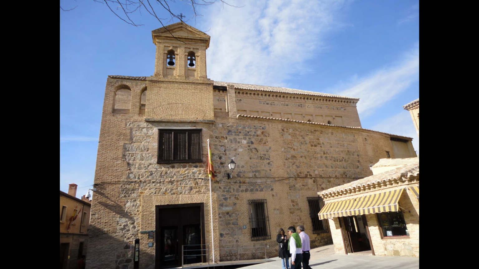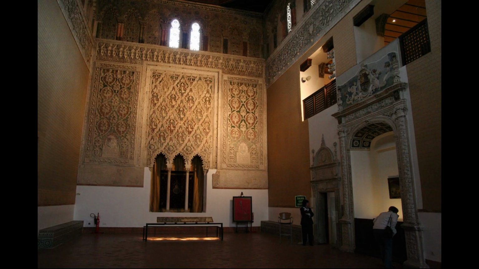So let's get back to this building. So here we have a synagogue. Outside, nondescript, nothing very unusual. So let's go inside. So this is the synagogue. And when you look at the far wall in this image, you see all the Islamic elements. Those are Islamic arches, just like in the Mosque of Cordoba.